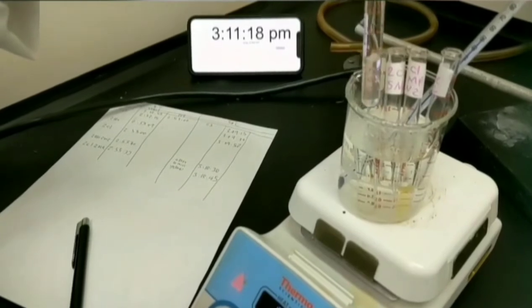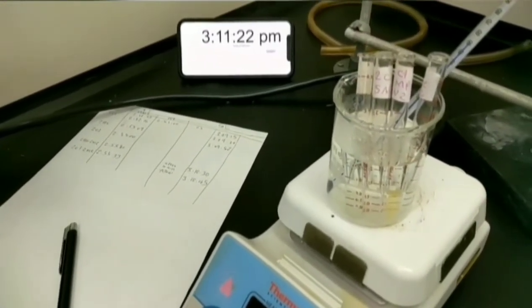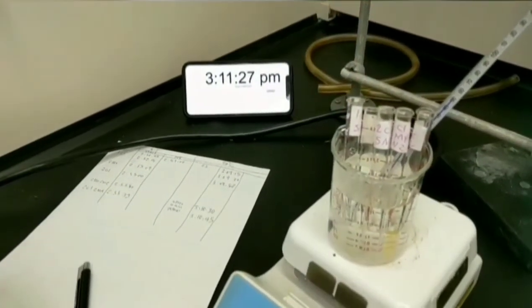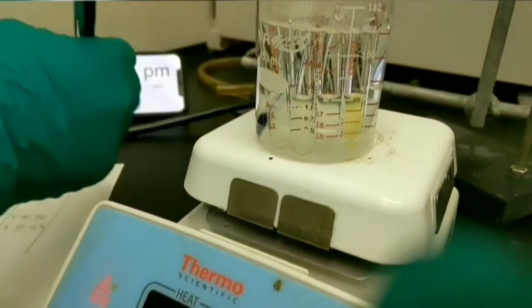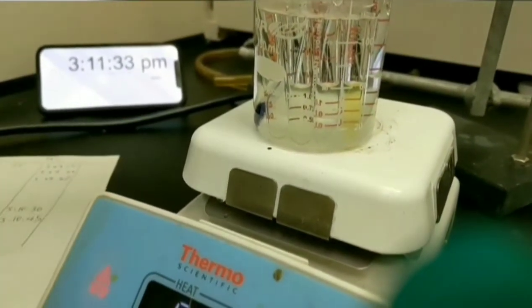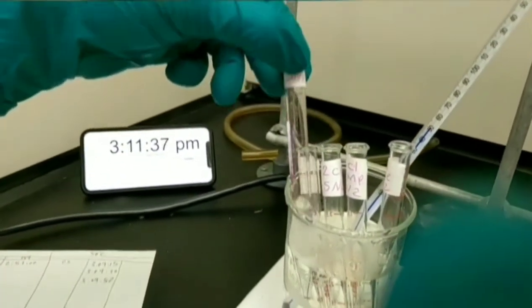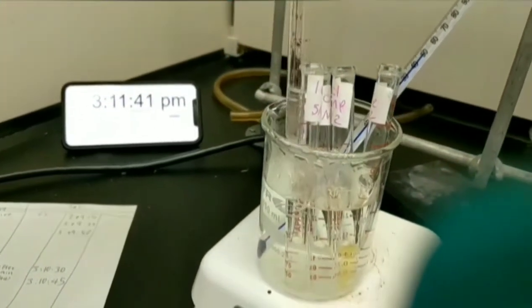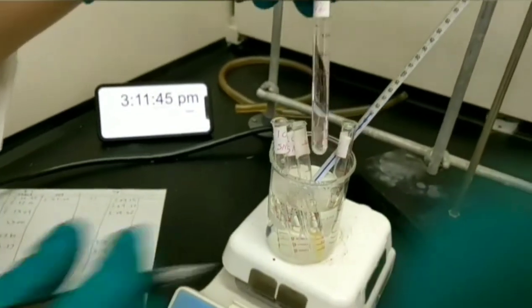This is 1-chlorobutane. It's still cloudy without any precipitation. This test tube is related to 2-bromobutane. You can see it's cloudy.